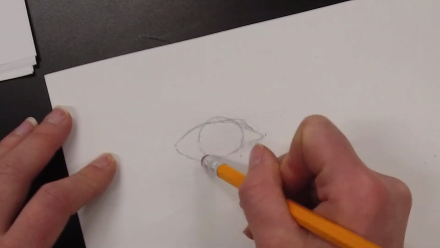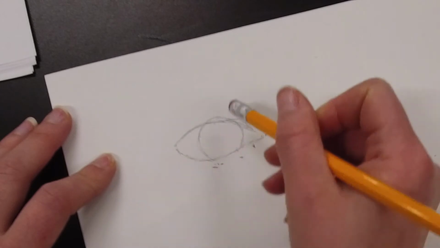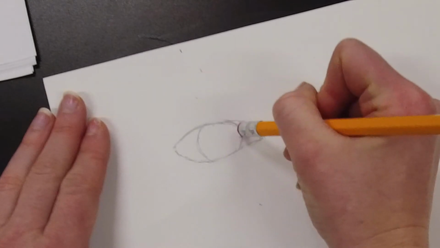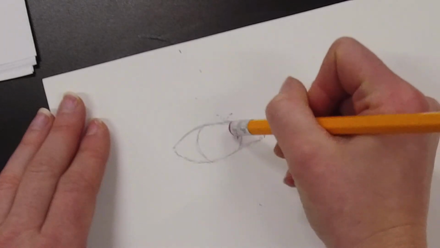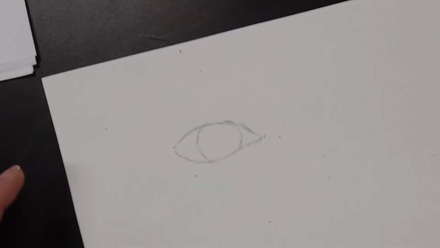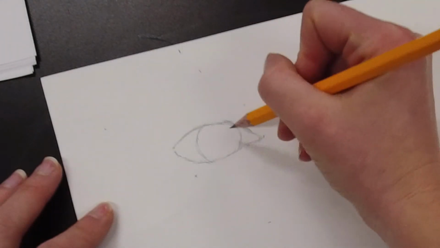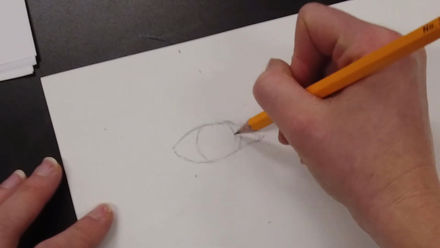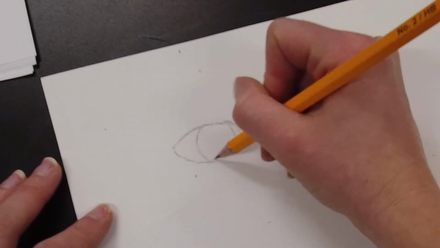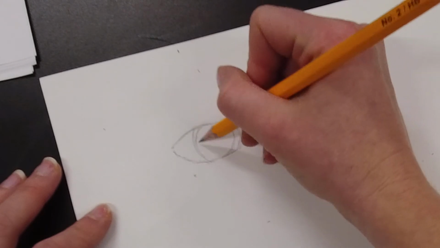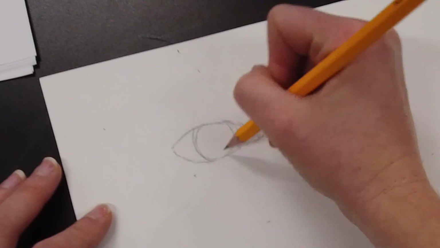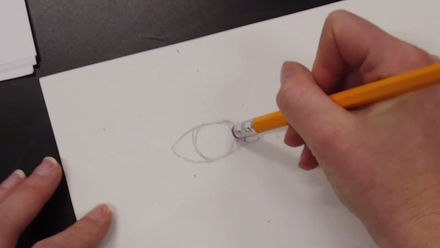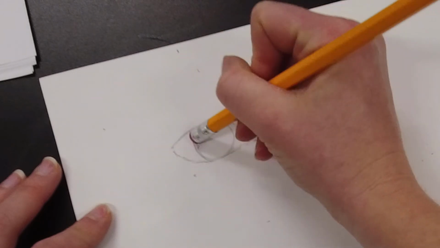And unlike usual, I'm going to go ahead and erase the part of the iris that goes on the outside. Typically, we don't erase this early in our drawing, but because we want to make sure that we get rid of that part, we're going to go ahead and erase. And I'm also going to make my circle just a little smaller, mostly on that one side to give myself a little more of the white of the eye there.